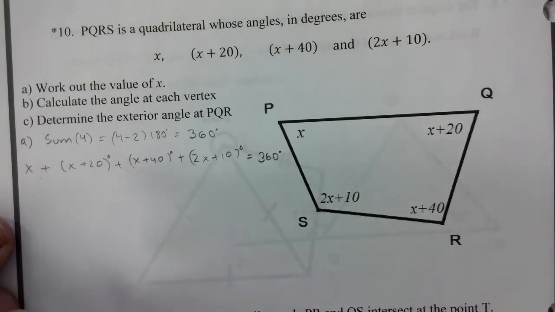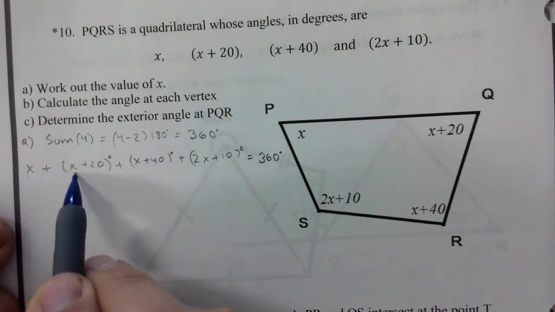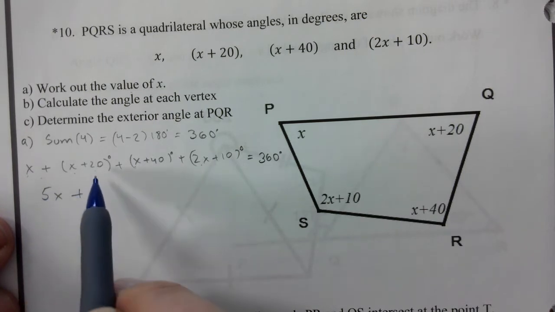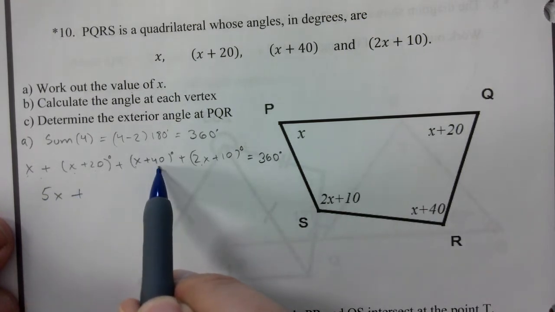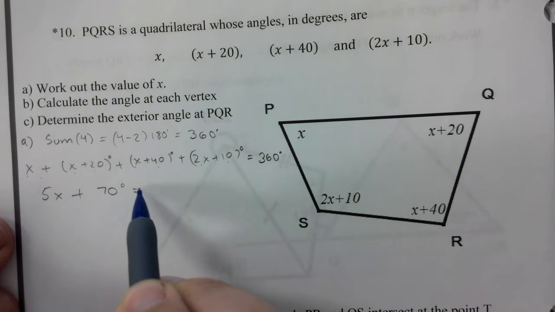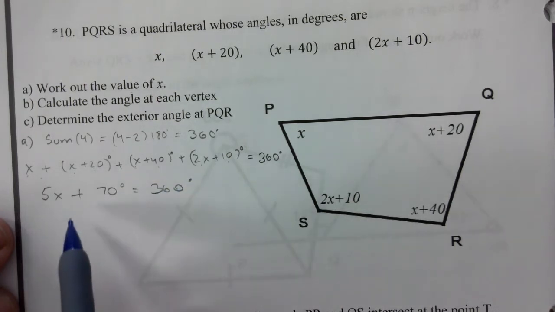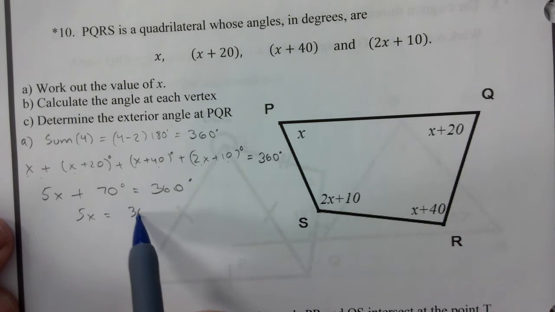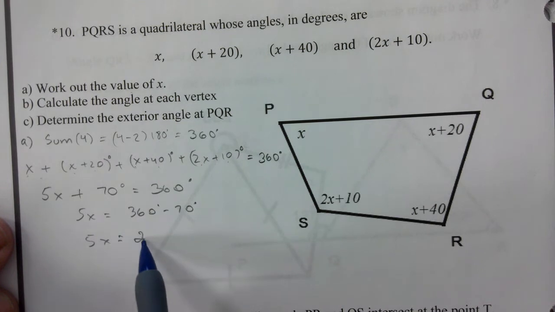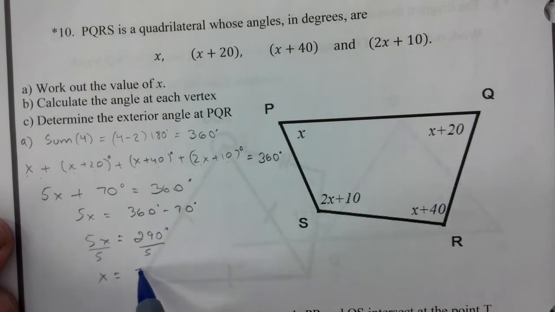You can basically get rid of all the brackets. So I'm just going to go 1, 2, 3, and another 2. That's 5x plus 20 and 40. That's 60 plus 10. That's 70. I'm going to go 5x is equal to 360 minus 70. 5x is equal to 290. Divide both sides by 5. X is equal to 58 degrees.